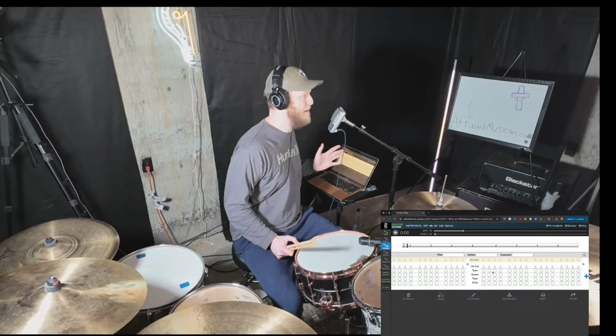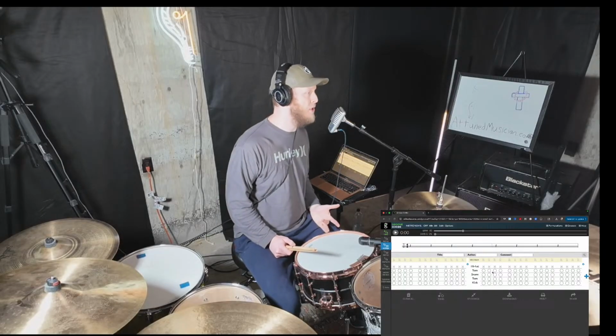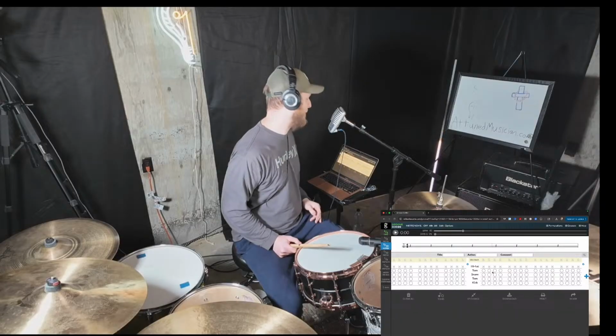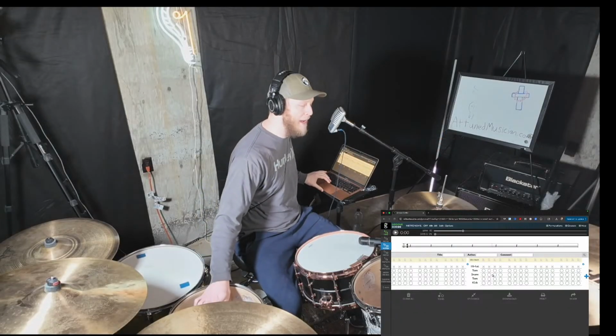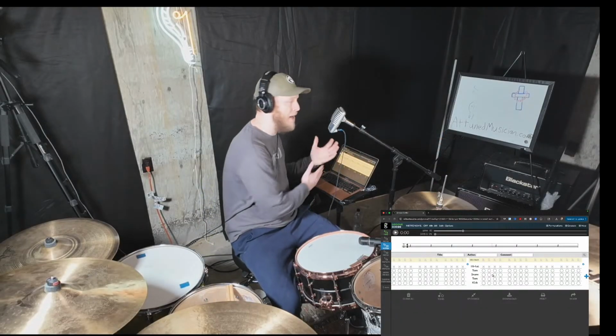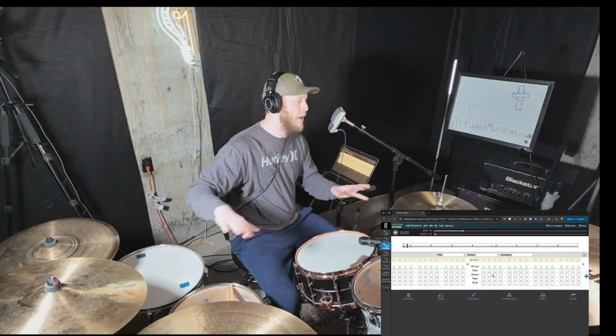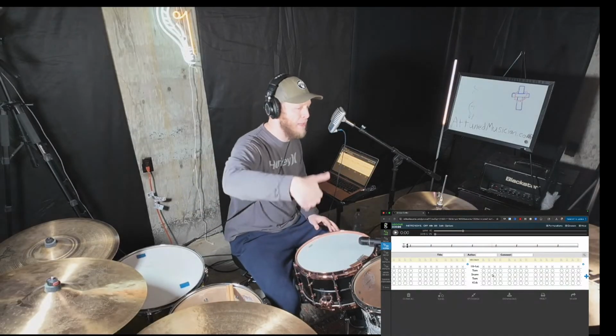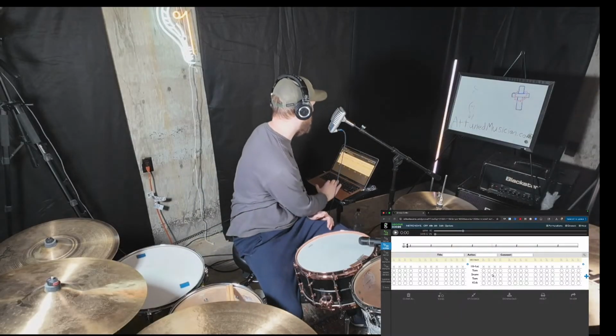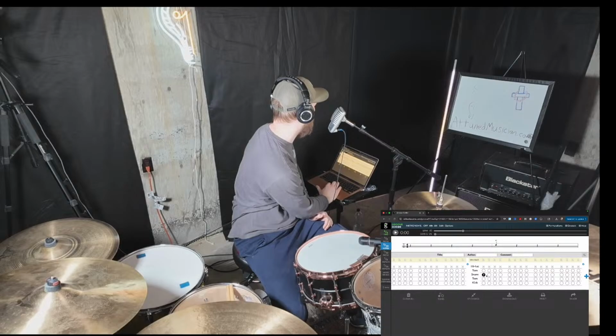I'm going to come up with a full measure fill here with some ghost notes. It's a really cool way to work. I'll do it in Groove Scribe and then play it, or vice versa: I'm playing something really cool and want to notate it in Groove Scribe, so I'll do that. Let's just do a fill here. I'm going to stop talking.